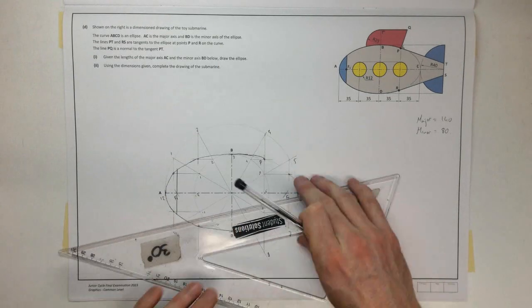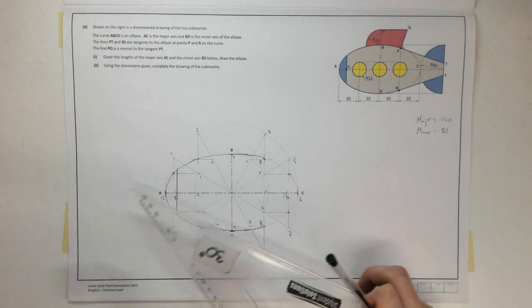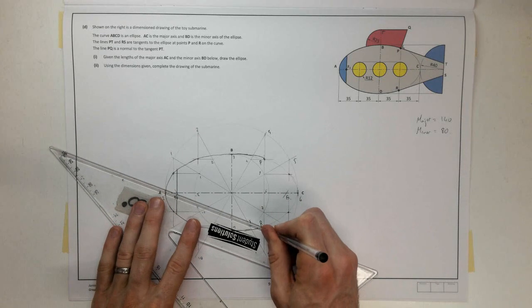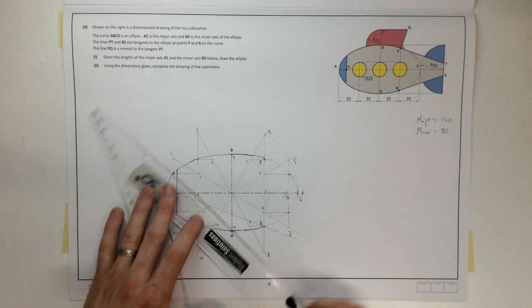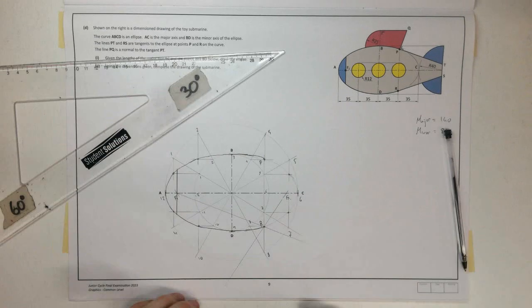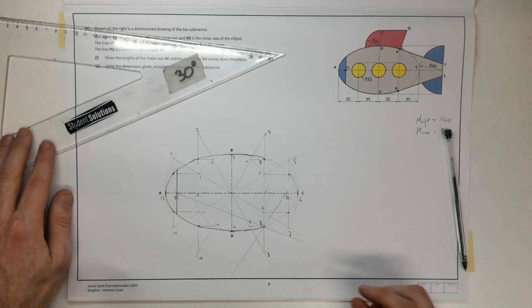Right, so focal point to focal point. In order to do the construction, we are going to join from F1 through R and from F2 through R. Okay, so that angle that's created, we are now going to bisect.